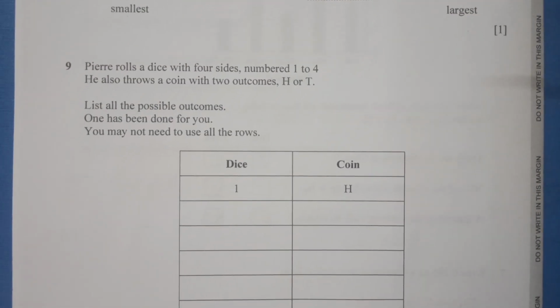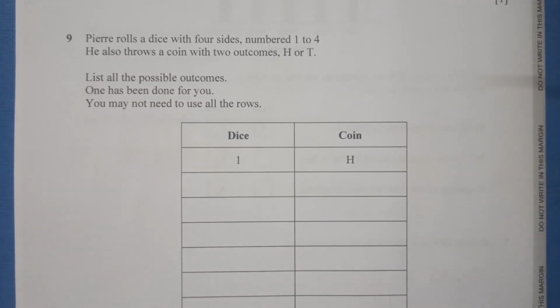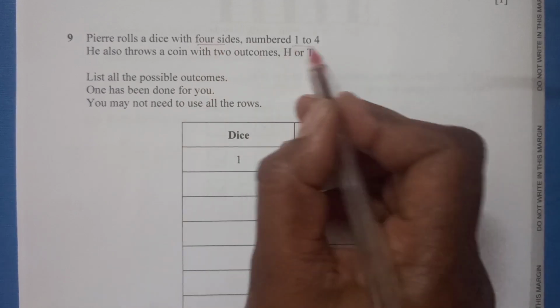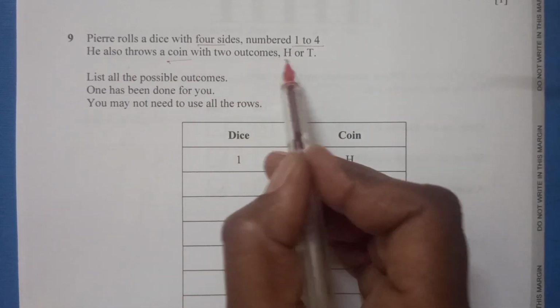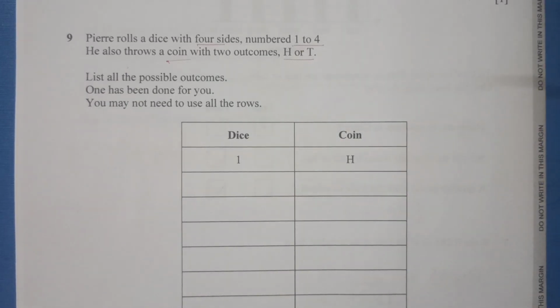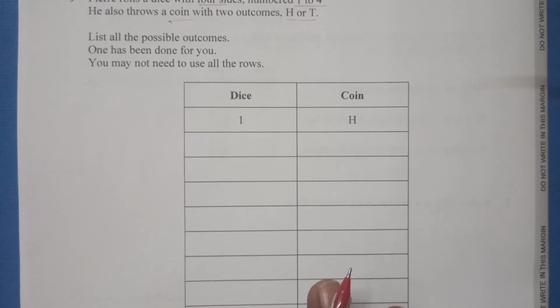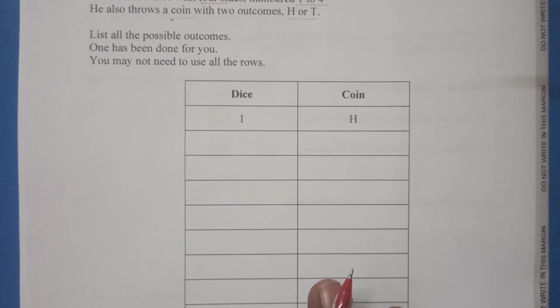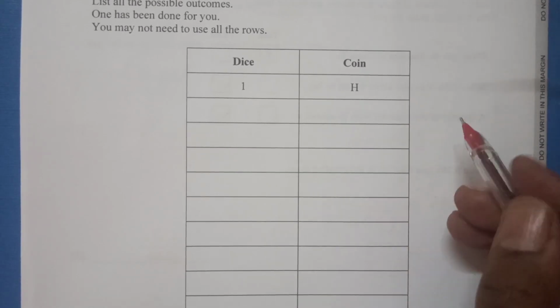Now number 9. Pere rolls a dice with 4 sides numbered 1 to 4. He throws a coin with 2 outcomes, head and tail. List all the possible outcomes, and one has been done for you. You may not need to use all the rows. So we have many rows, maybe we are not using all of them.